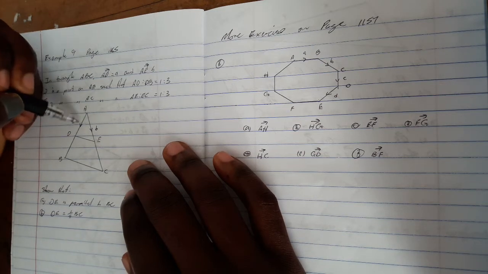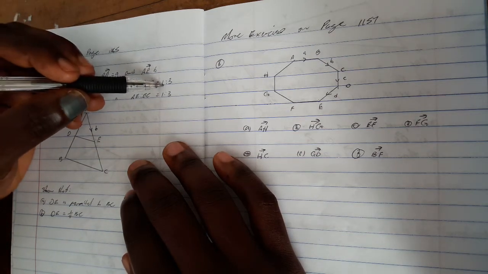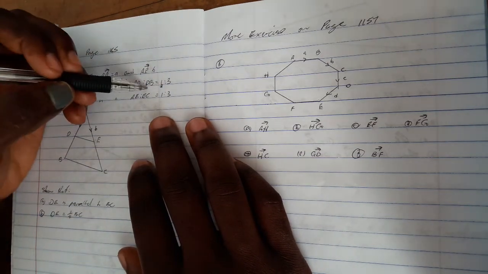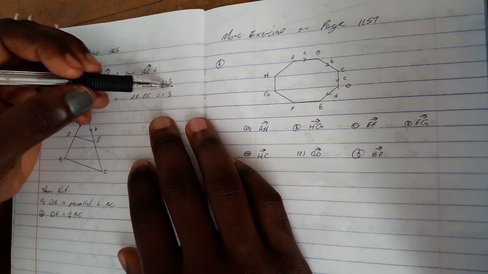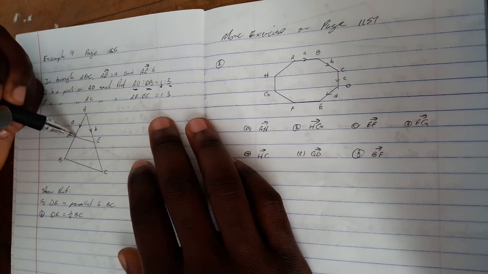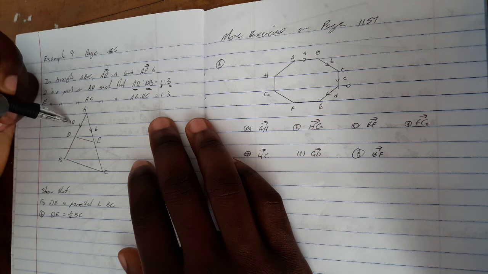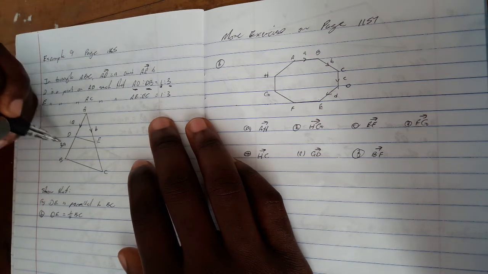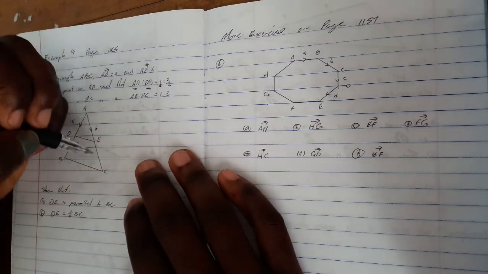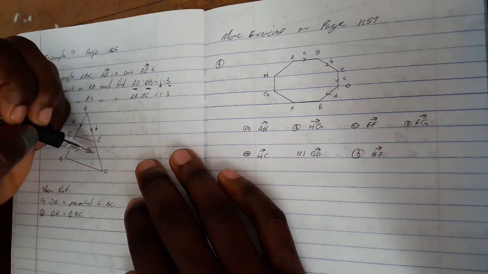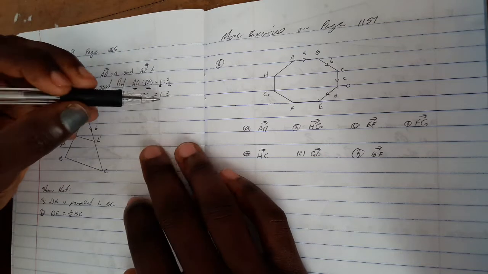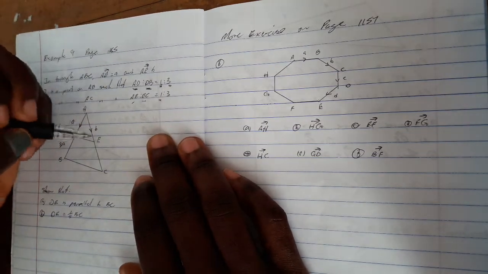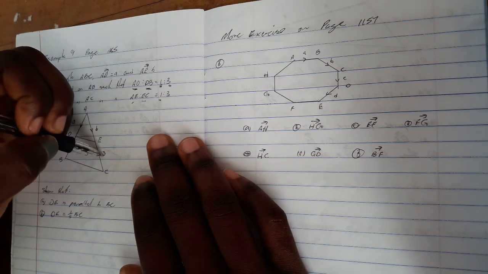This point AD is 1, as the ratio would say. AD is 1 and AD is a, and DB is 3. So if AD is 1, and that is equal to 1a, and DB is 3, then DB has to be 3a. I hope you understand that ratio. And the same explanation goes for this one. If AE is 1 and EC is 3, then EC is 3b.